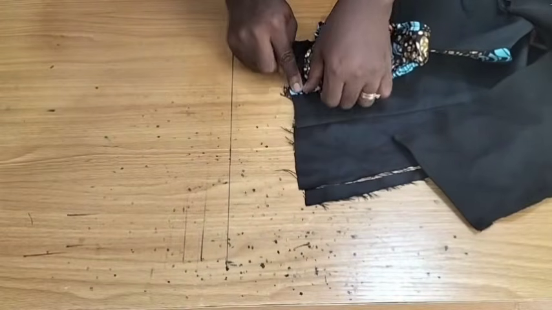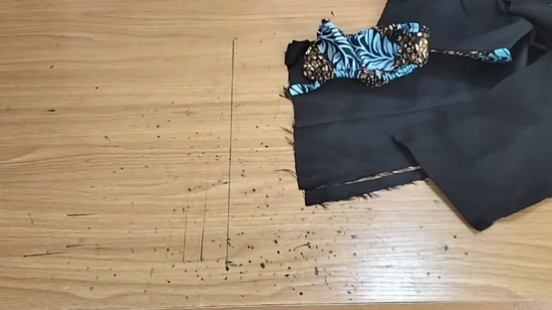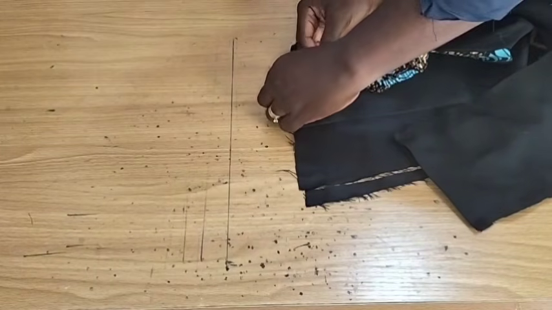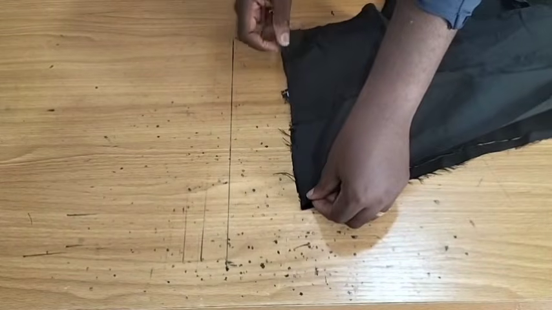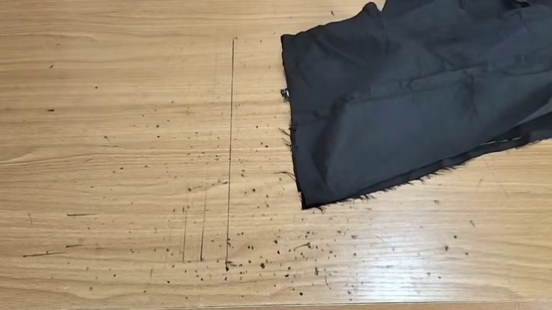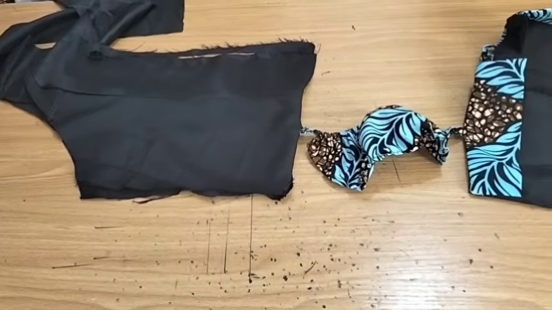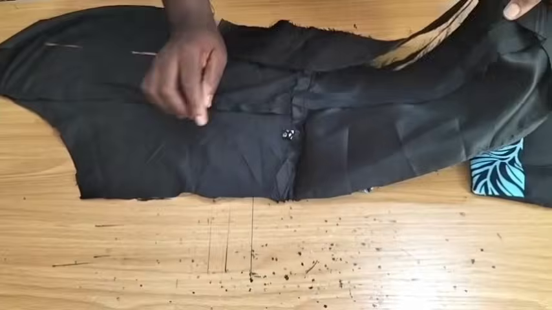So this is how it's going to be, and we'll move ahead to top stitch on it. We are going to secure with our pins first, and then I'm going to bring back the lining. I'm going to place the lining on top of it, as you can see, and then we are going to stitch 1/2 inch on it and also top stitch on it.